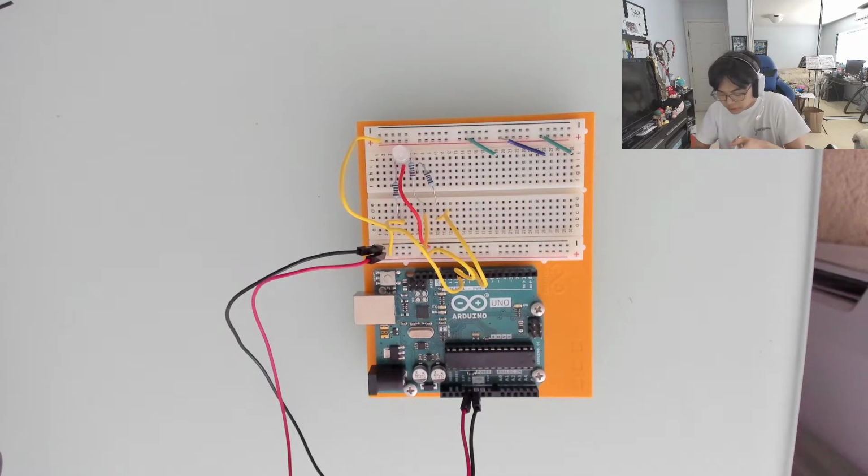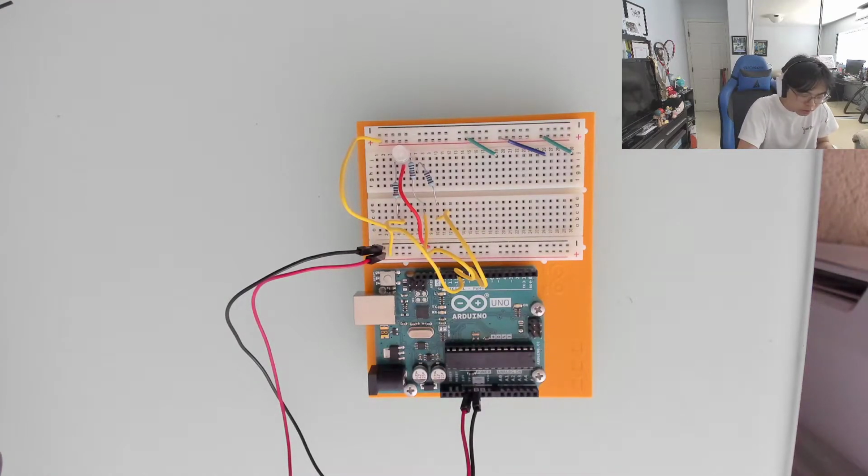Let me just get my circuit elements out. Just gonna clean up some of these wires first before getting started.